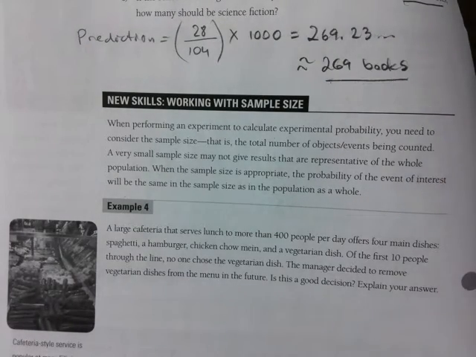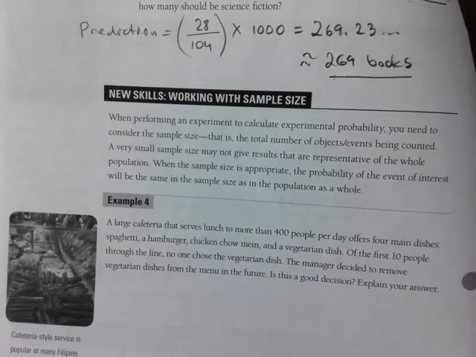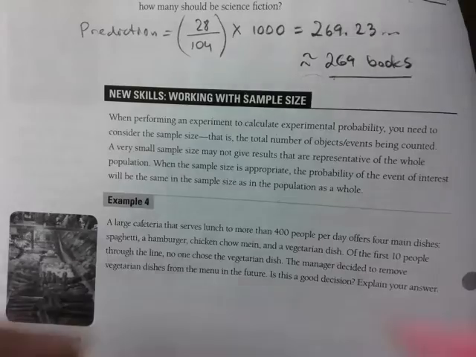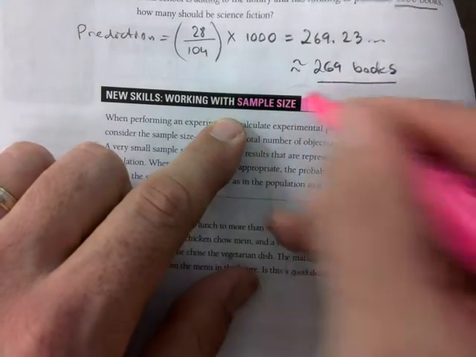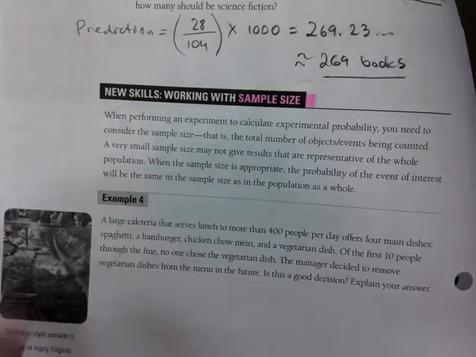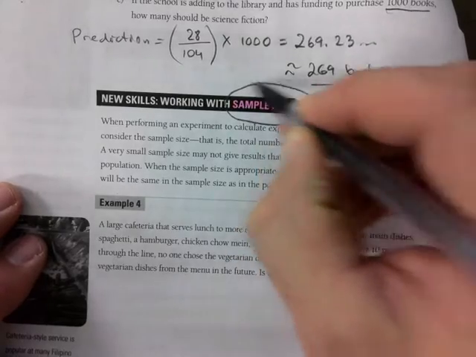Okay. And the next 2 pages are a little bit boring. So I will just tell you what you need to watch out for when it comes to sample size. Can you highlight sample size? Right. Or circle it if you don't have highlighters.